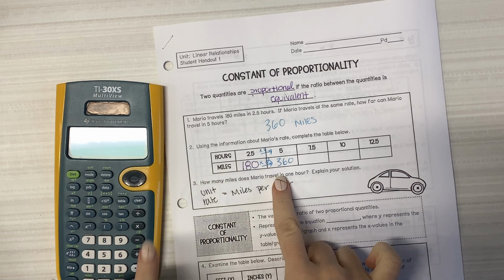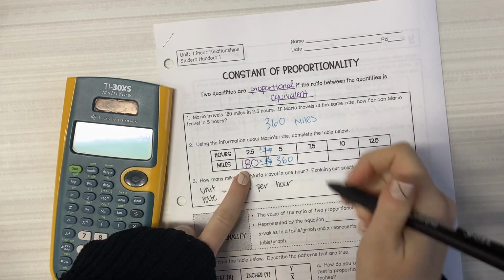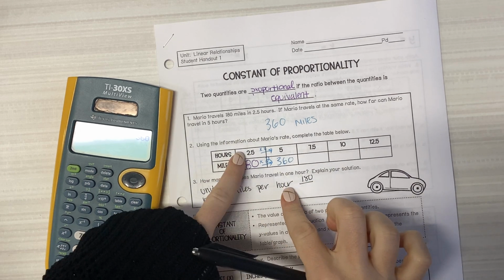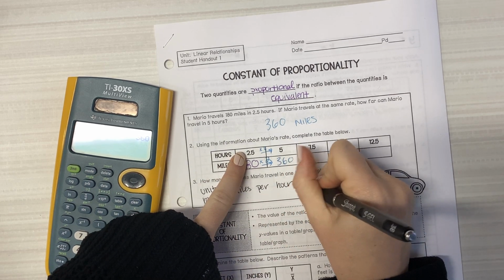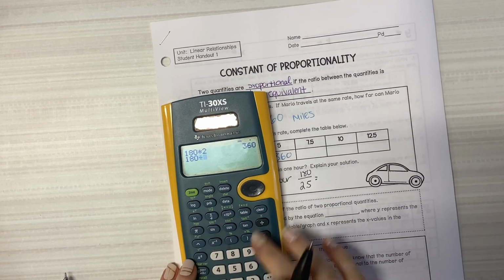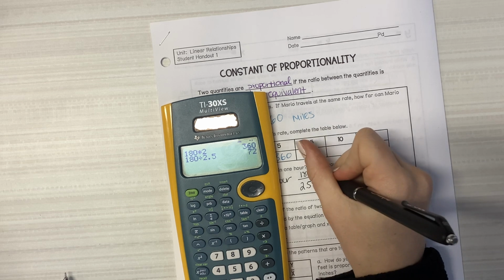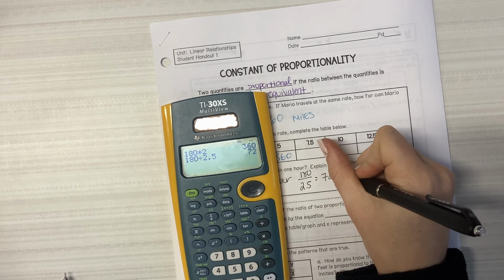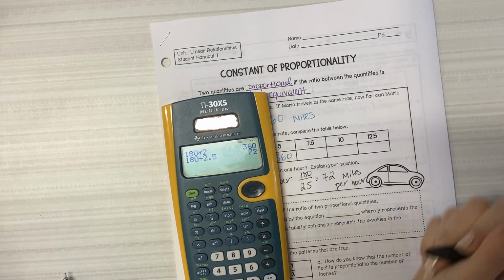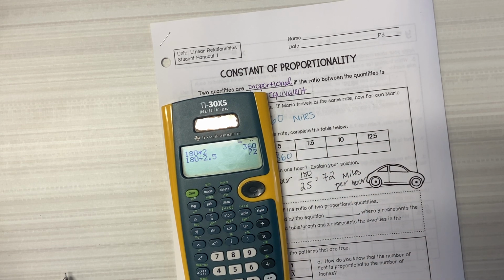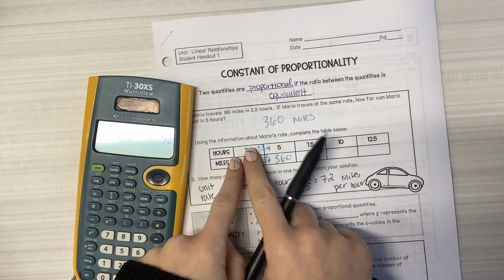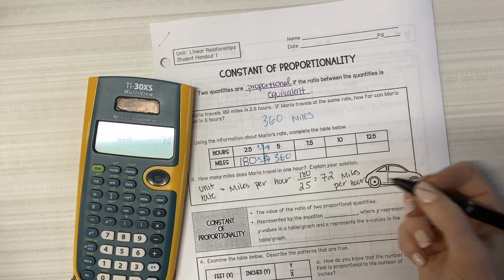So in one of these examples, I'm going to take the number of miles, 180, divided by the number of hours, 2.5, means that he goes 72 miles per hour. So if he goes 72 miles in 1 hour, I can use that to multiply.